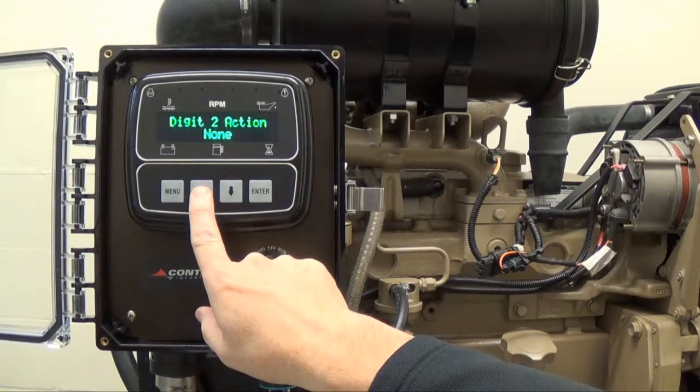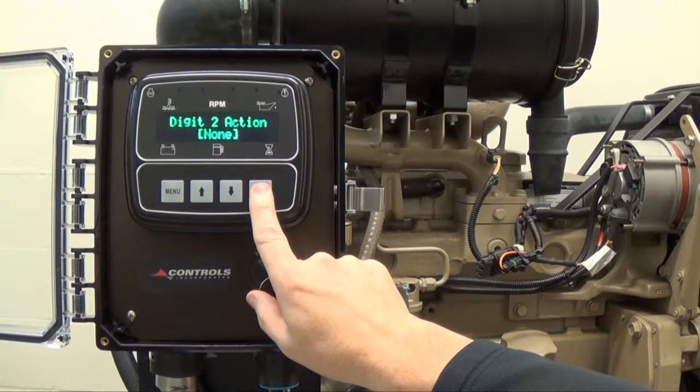Press the up arrow button to view the Digital 2 input action, which is currently set to None. No function is assigned to the input. In order to assign an action to the Digital 2 input, press Enter and brackets will appear around the current setting.